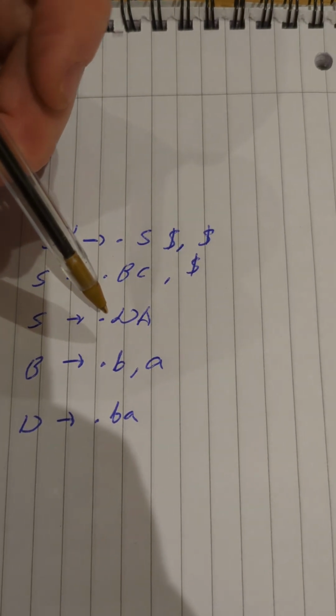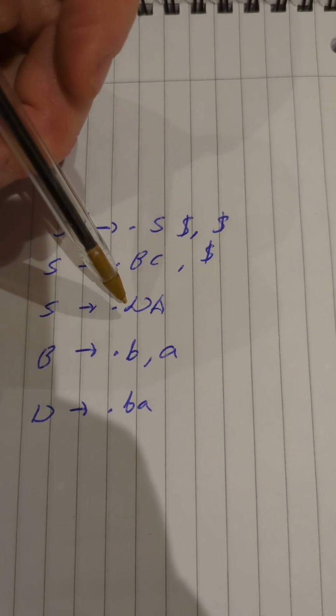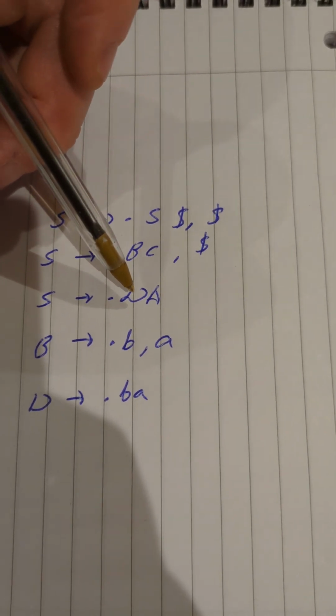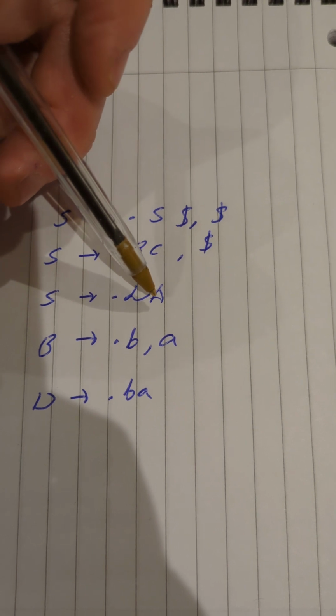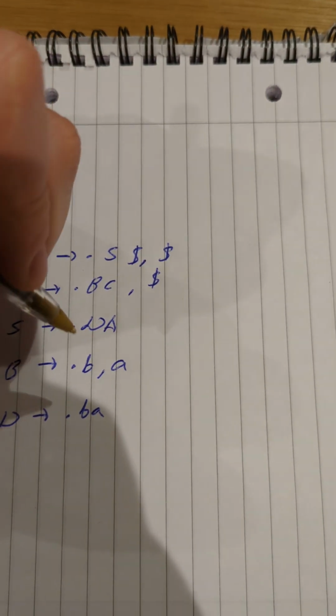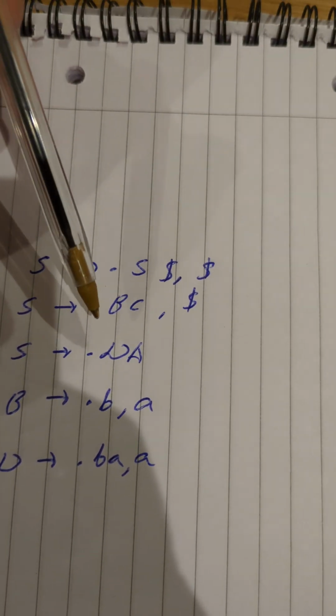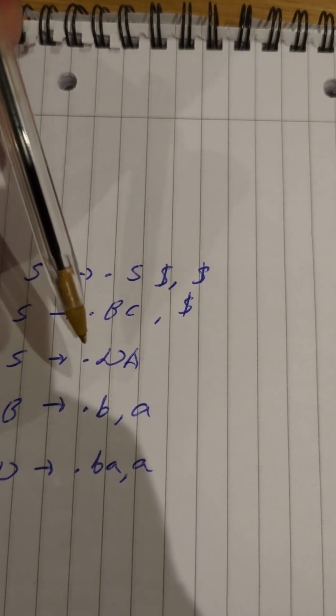Then the other thing that we expanded out is the dot D. What could possibly follow dot D? It's A. What's the first set of A? We calculated it here. It was the terminal A, and so when we're expanding this out, we have to include A. The S goes to DA.